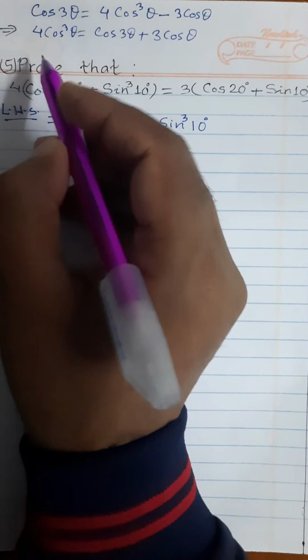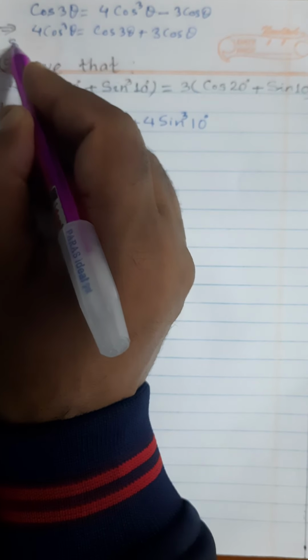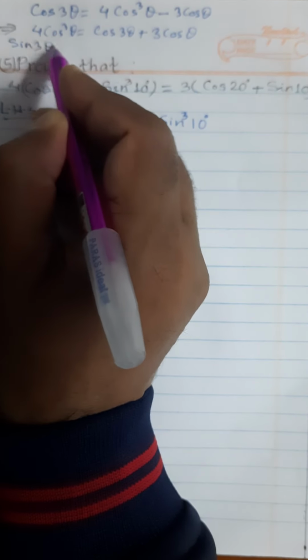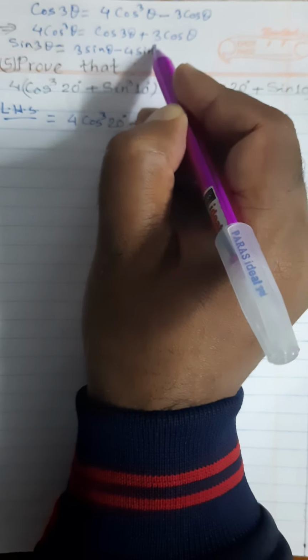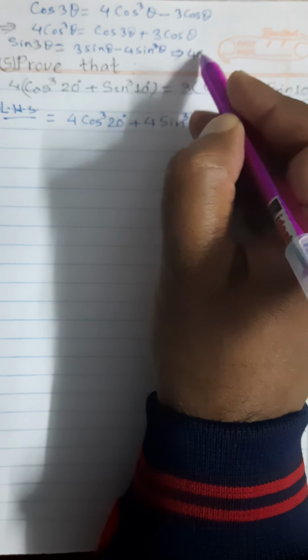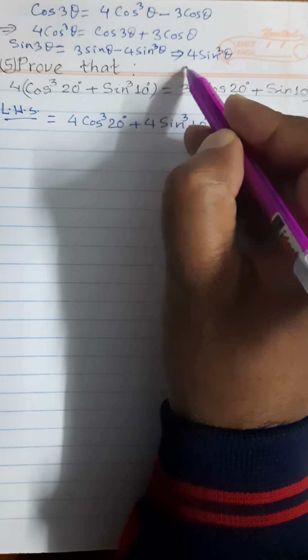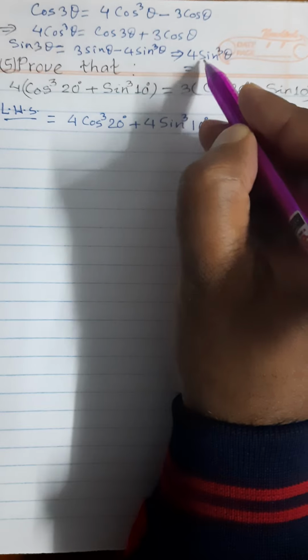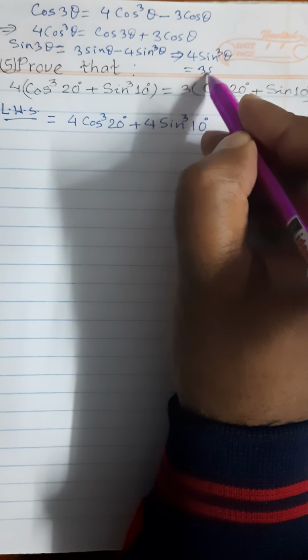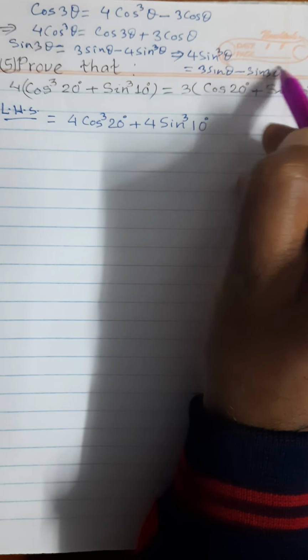Similarly we have the next formula, the formula of sine 3 theta, that is 3 sine theta minus 4 sine cube theta. From this also we can make another formula: 4 sine cube theta equals 3 sine theta minus sine 3 theta.